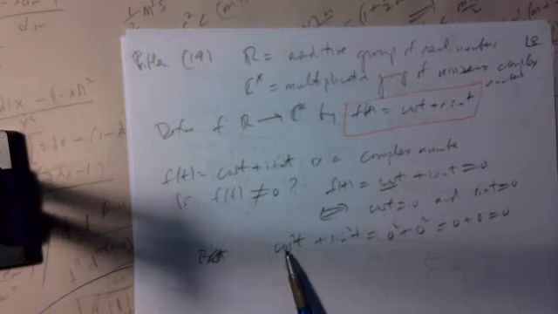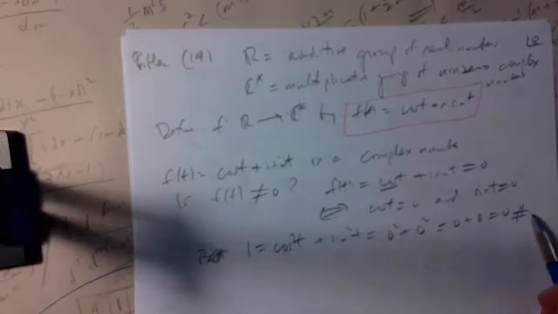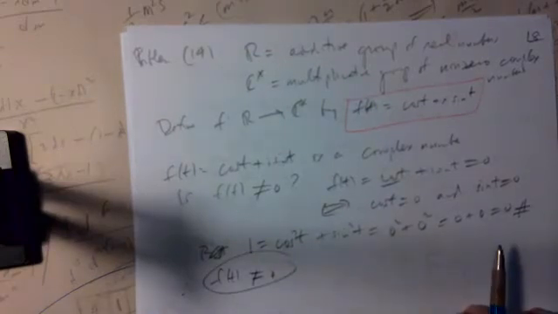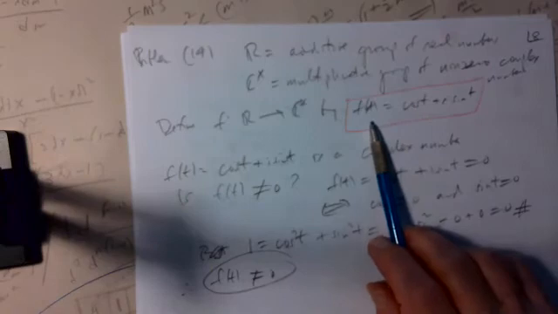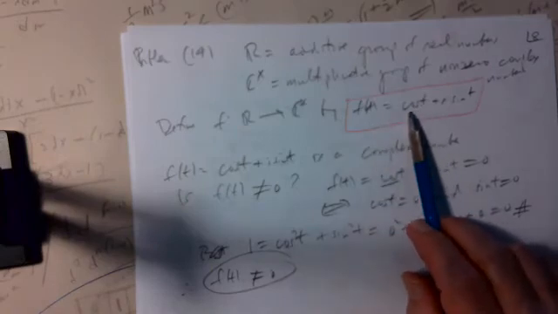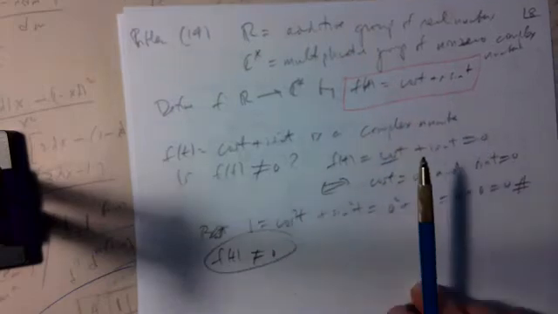But we know cosine squared plus sine squared is always equal to 1. That would be a contradiction. So therefore, f of t is always a non-zero number. So f really is a function that sends a real number t to this non-zero complex number.